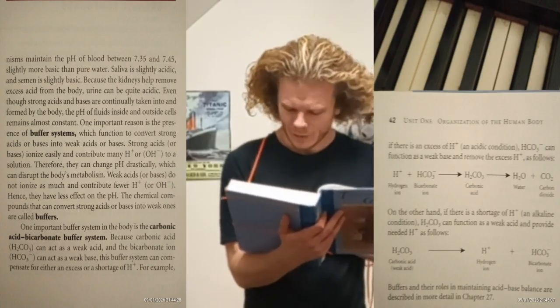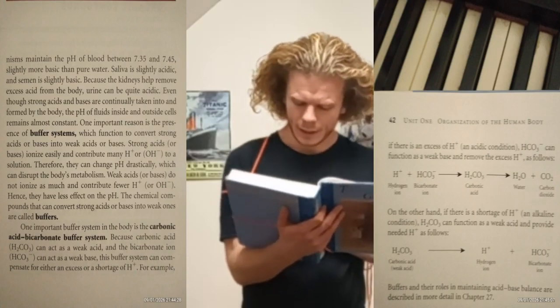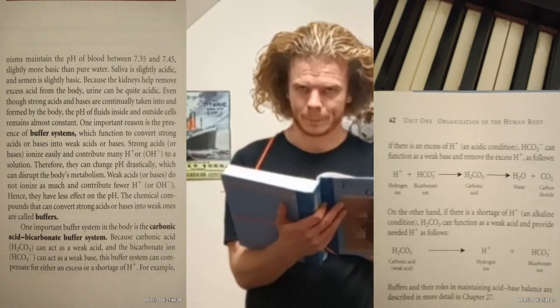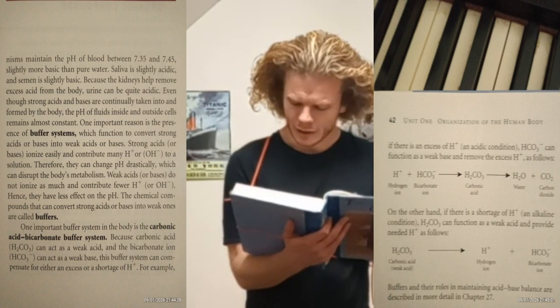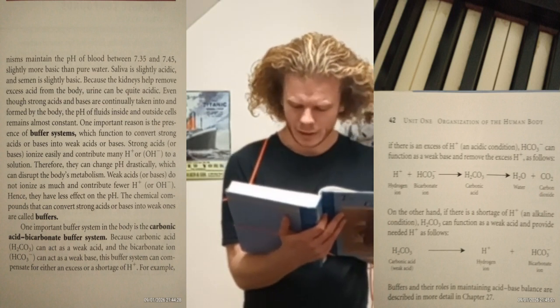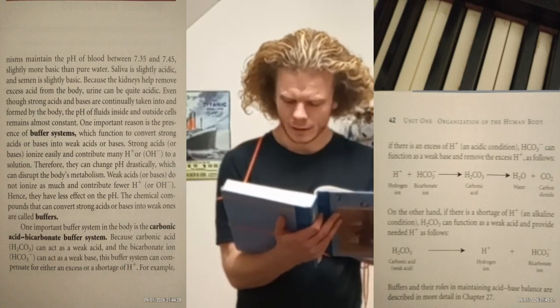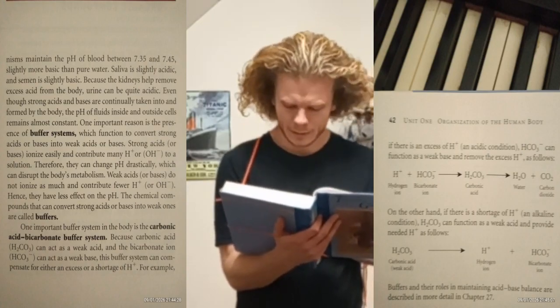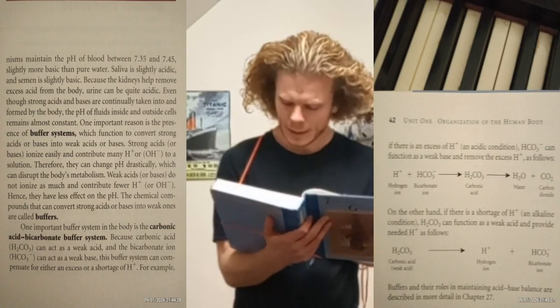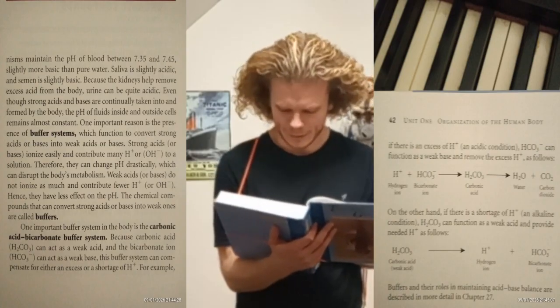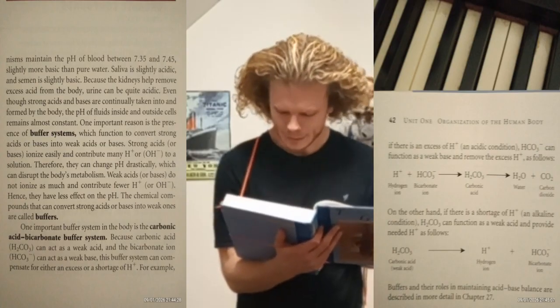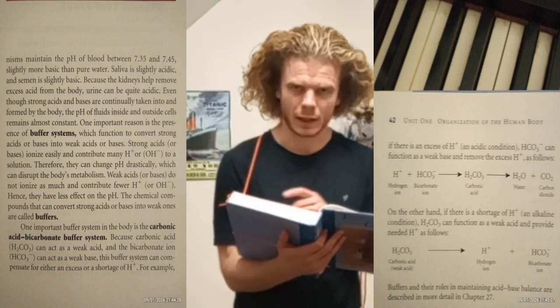One important buffer system in the body is the carbonic acid bicarbonate buffer system. Because carbonic acid, H2CO3, can act as a weak acid, and the bicarbonate ion, HCO3-, can act as a weak base, this buffer system can compensate for either an excess or a shortage of H+.